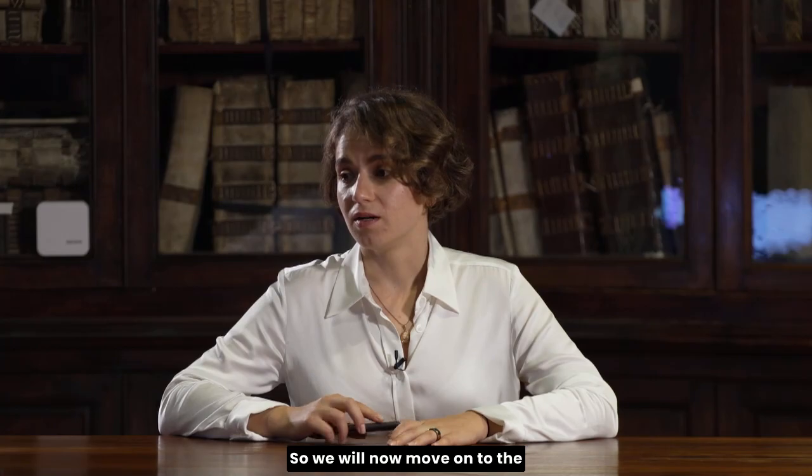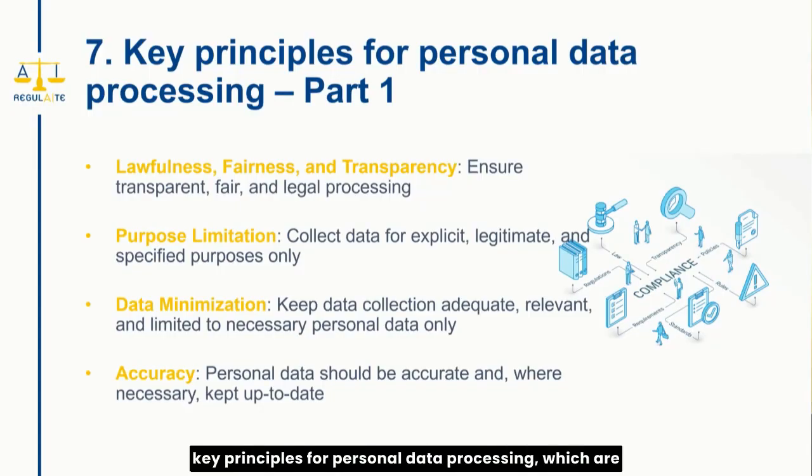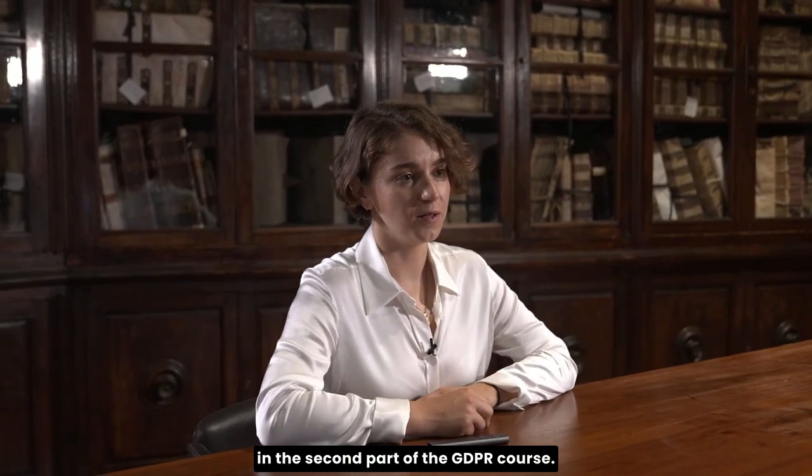So we will now move on to the key principles for personal data processing, which are provided for under Article 5 of the GDPR. The first principle is the one that requires the processing to be made in a lawful, fair, and transparent manner. We will discuss this principle in more detail in the second part of the GDPR course.